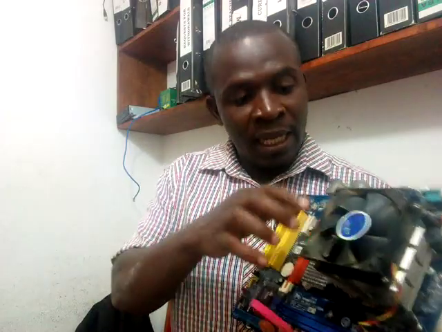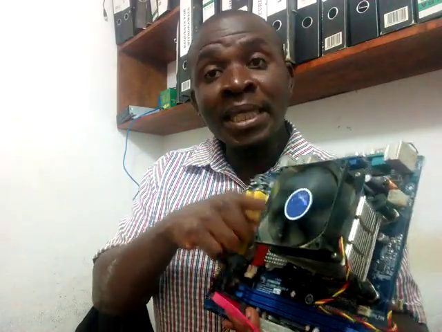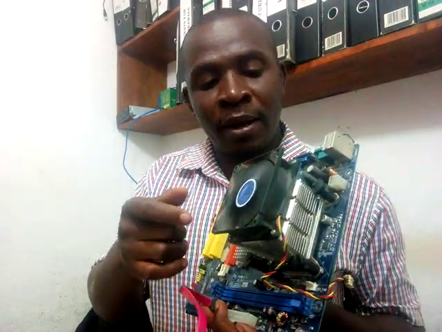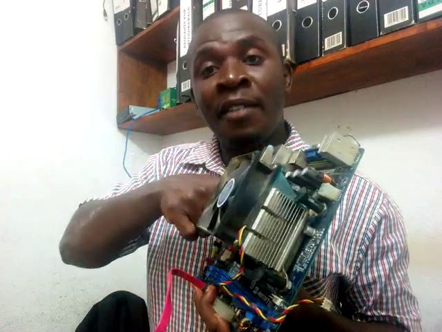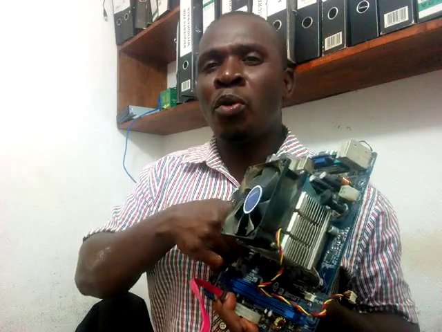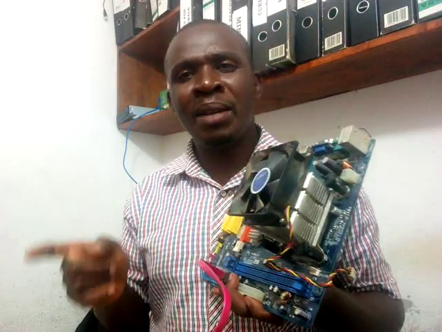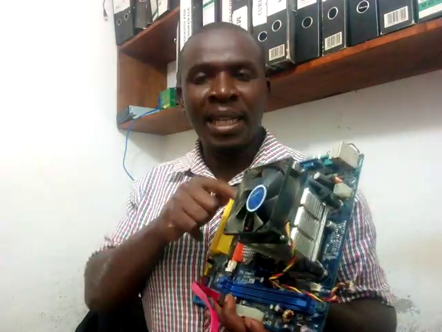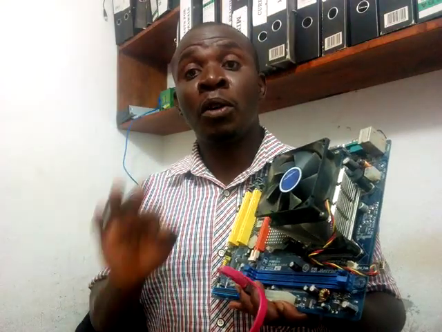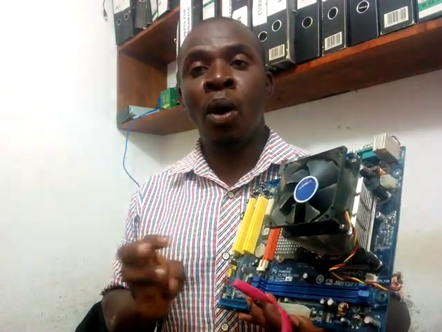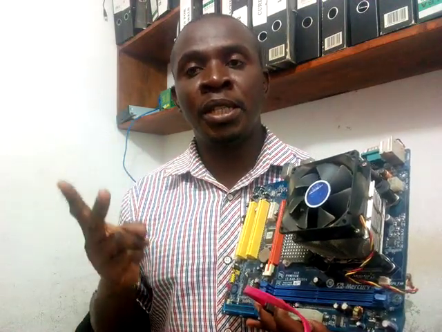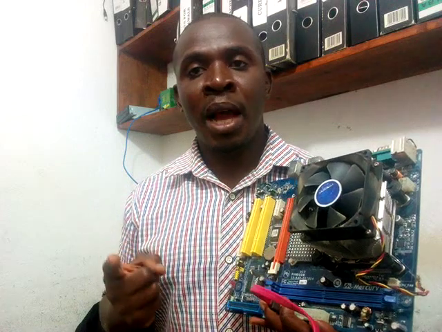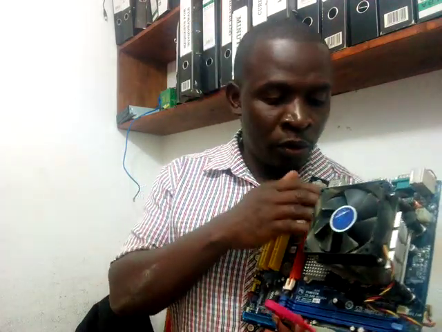Okay. Then inside here, this is the CPU fan. We have what we call the heat sink. Inside we have the CPU, what we call the processor. A CPU can be called the processor, another name. And we have the components of the CPU. One, we have the ALU, arithmetic logic unit. We have the control unit, and we have the registers inside here.